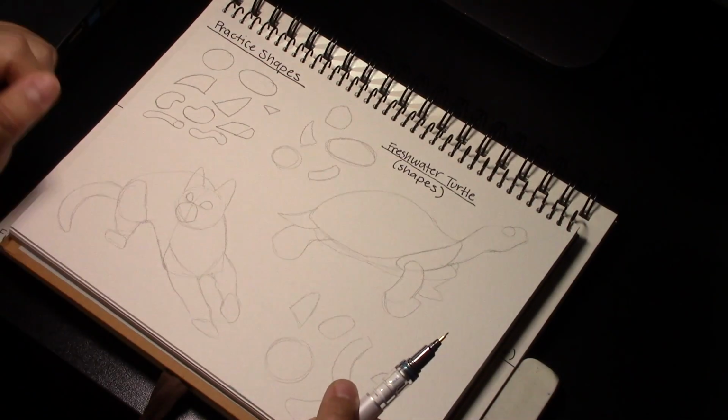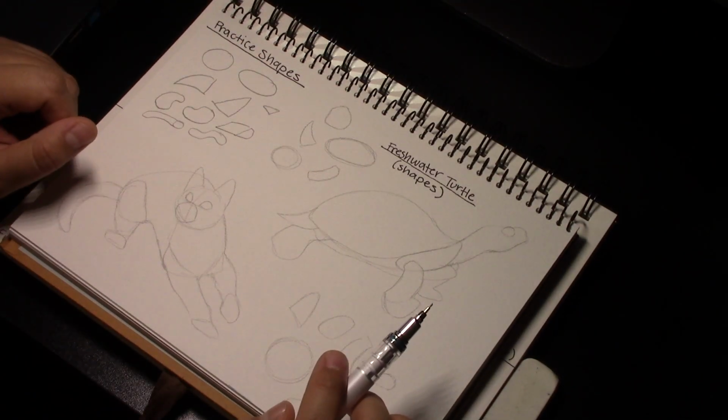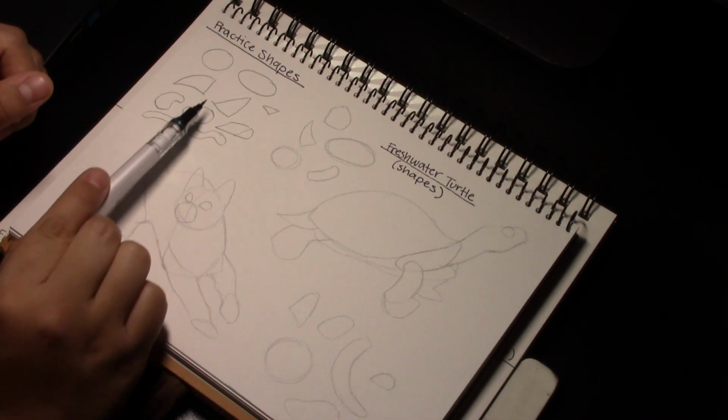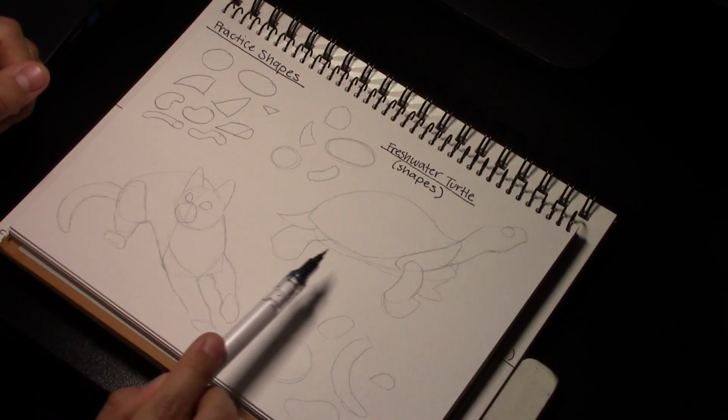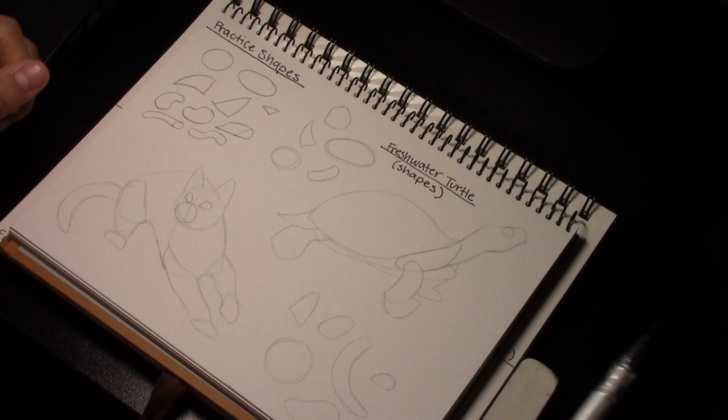Welcome back everyone, this is lesson 2. Previously we went over lesson 1, which is practicing shapes and using those shapes to create our pet portraitures, such as our cat here and our freshwater turtle.